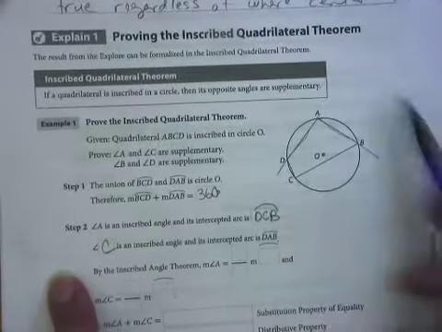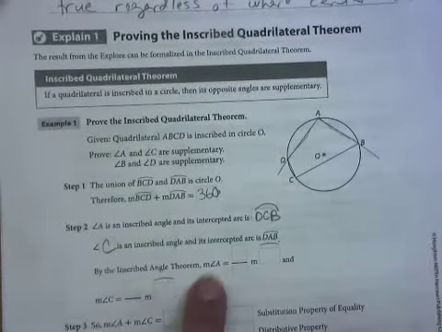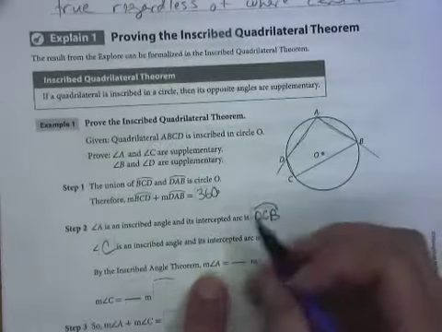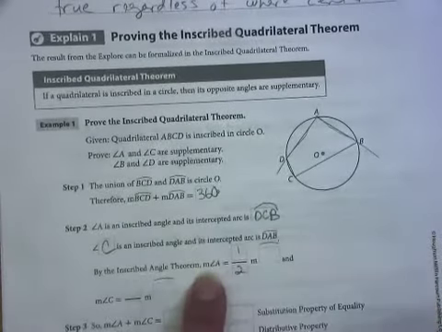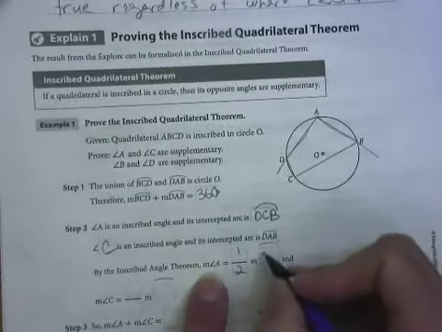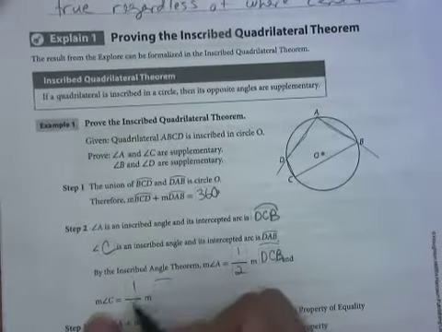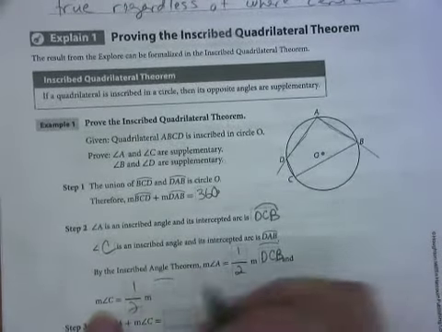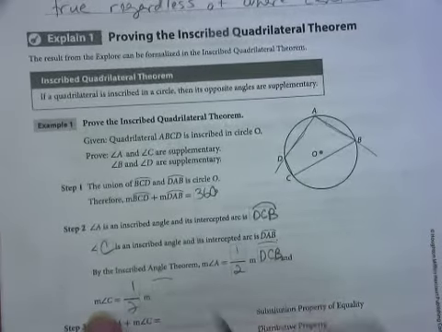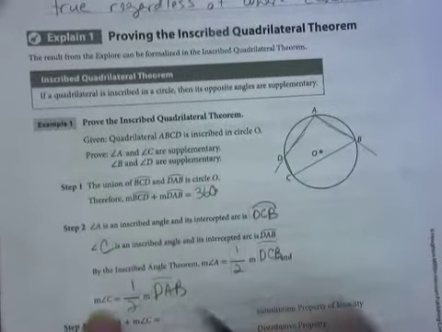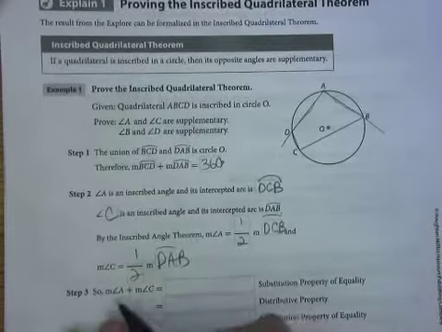Angle C is an inscribed angle, and its intercepted arc is arc DAB. By the inscribed angle theorem, angle A will be half of the measure of arc DCB, and angle C will be half of the measure of arc DAB.